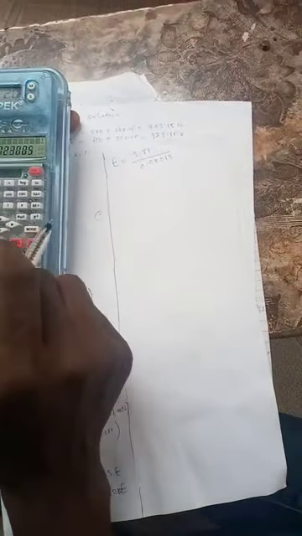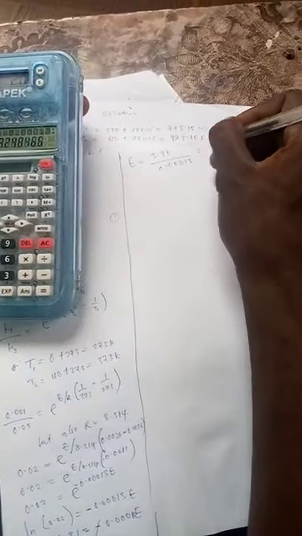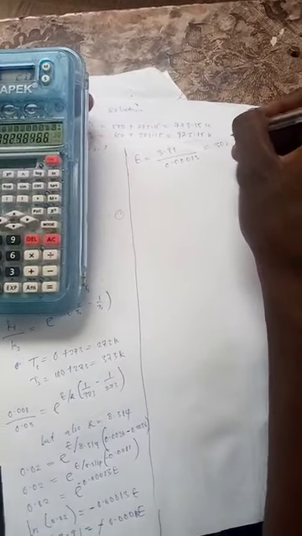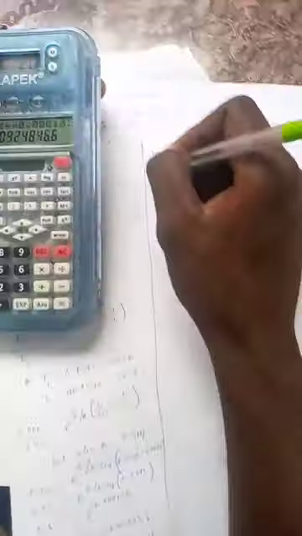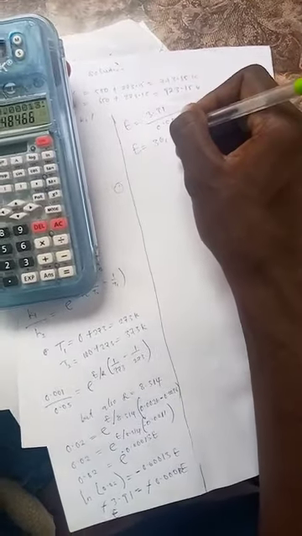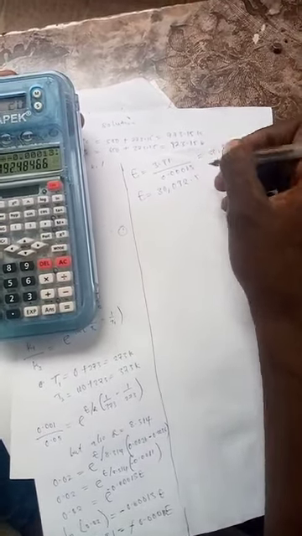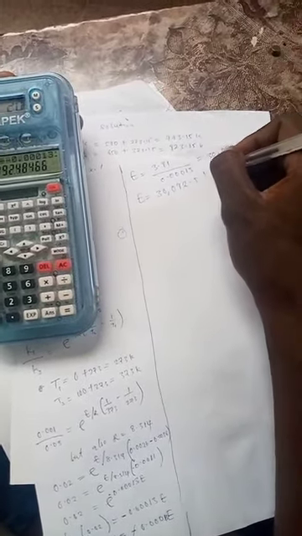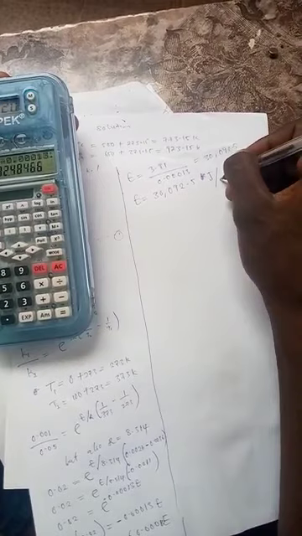Then dividing this by minus 0.00013, we are going to have something like 30,092.5. This implies that our activation energy is 30,092.5 joules per mole.